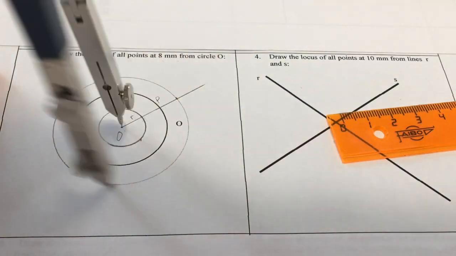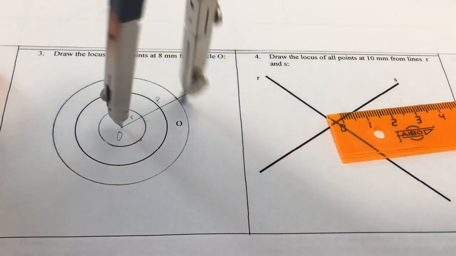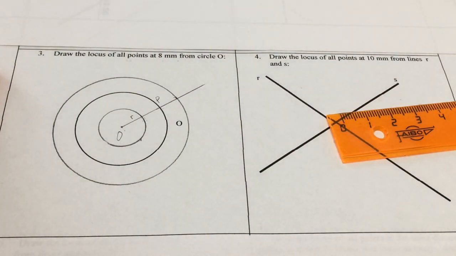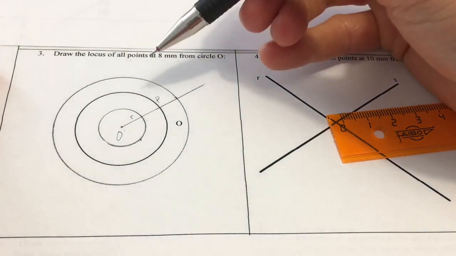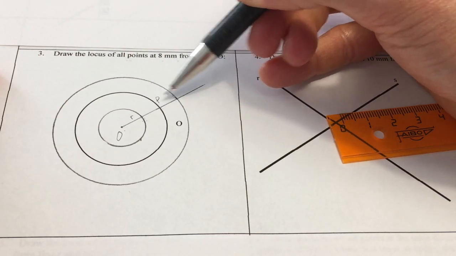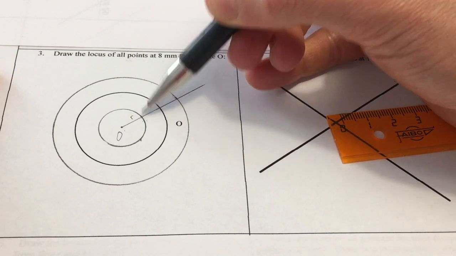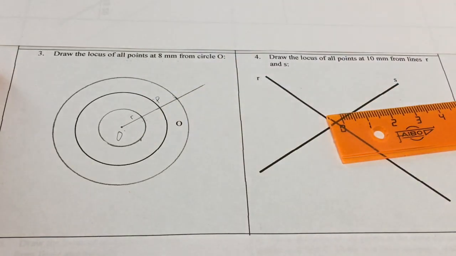And the larger circle will be radius r plus 8 millimeters. So this is the locus of all points at 8 millimeters from circle O, and this is the locus of all points at 8 millimeters from circle O.